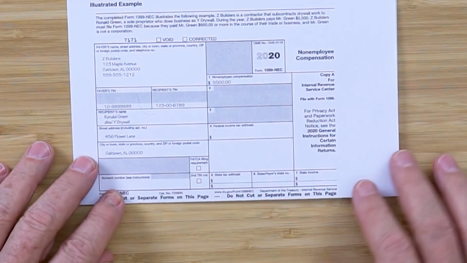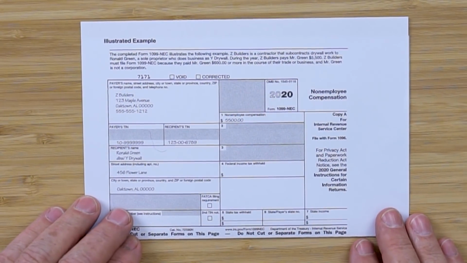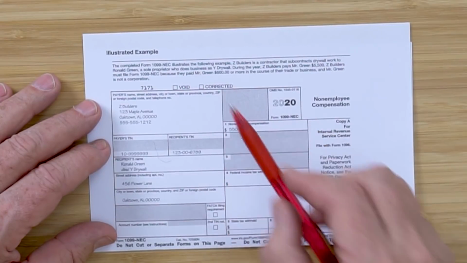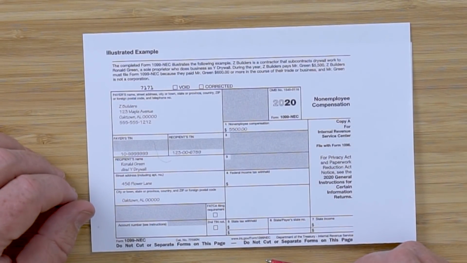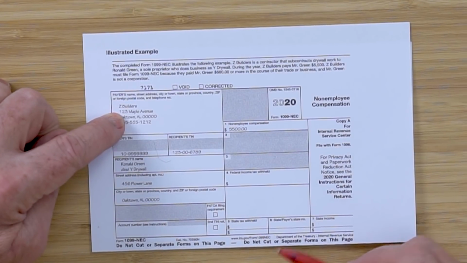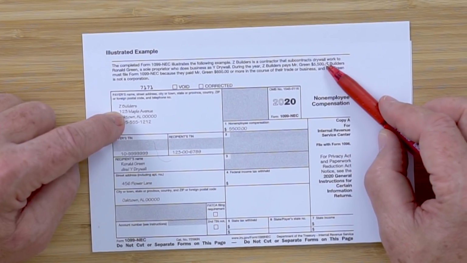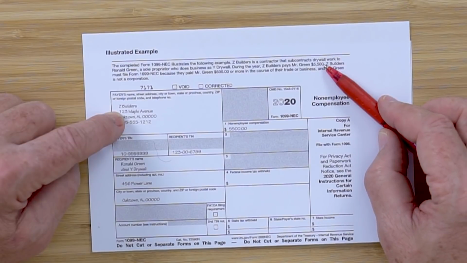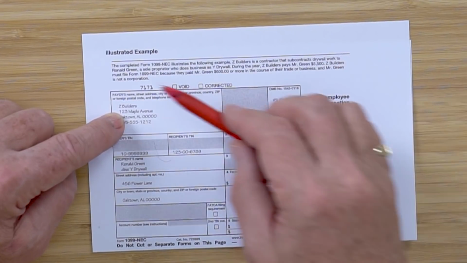So now what I would like to do is slide this out of the way and look at an example. This is an illustrated example of how to do the reporting. It says complete Form 1099 NEC, illustrated in the following example. Z-Builder, the payer, is a contractor that subcontracts drywall. I'm doing this example because I think this is really neat. Whoever Z-Builder is working for will probably be issuing them a 1099 NEC for non-employee compensation, and then Z-Builder is going to issue one for the drywall subcontract to the subcontractor, Ron Green.